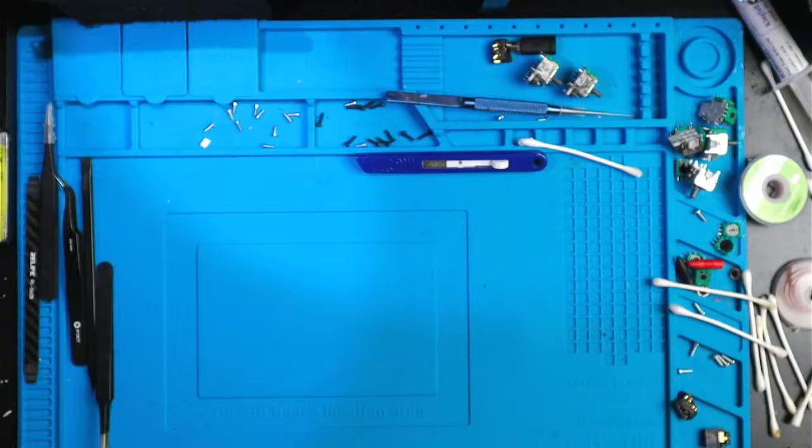Hopefully I don't forget any of these buttons. Okay, I've almost got all of them. I think that's all the buttons. So I will.